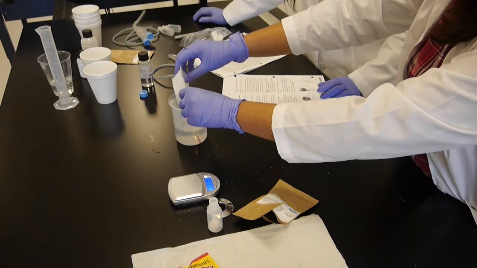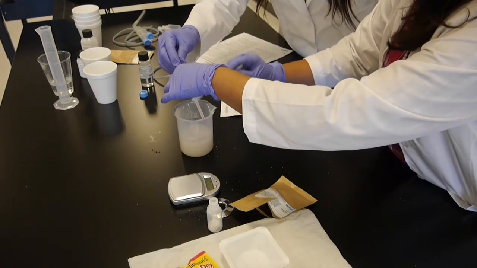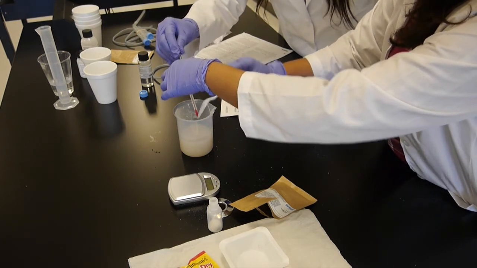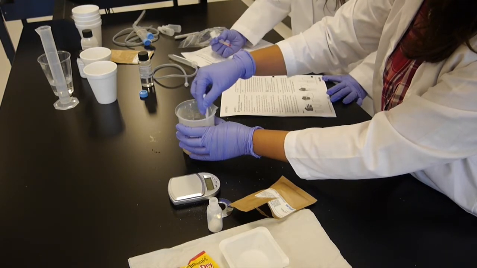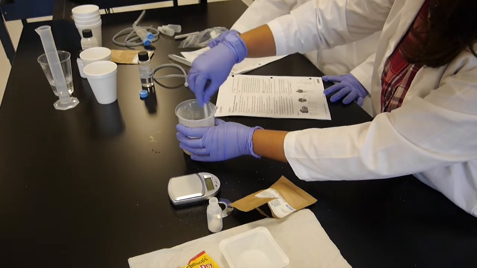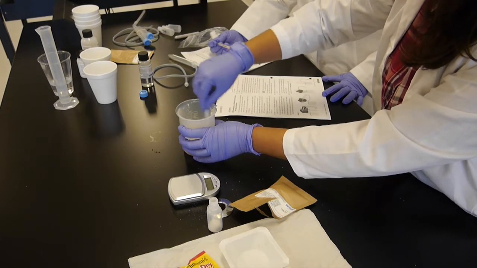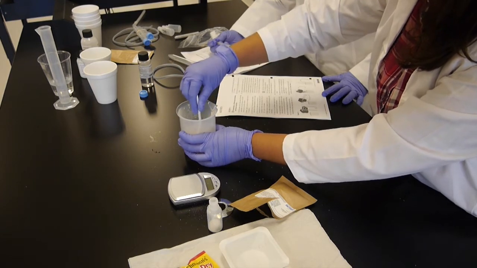And we need to stir this water. We need to stir this well, and also make sure that sometimes you take the temperature because the temperature needs to be around 35 degrees Celsius. Make sure to mix it well.